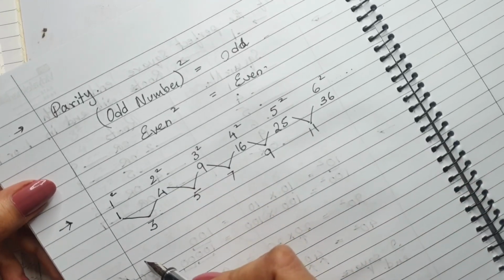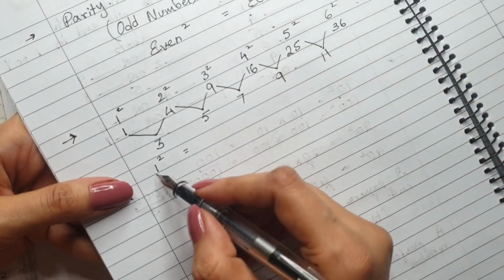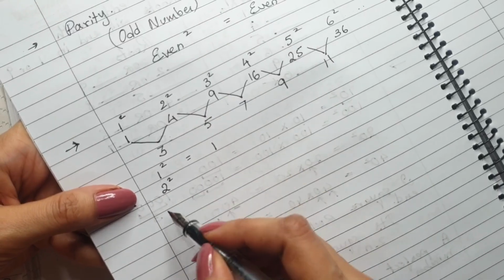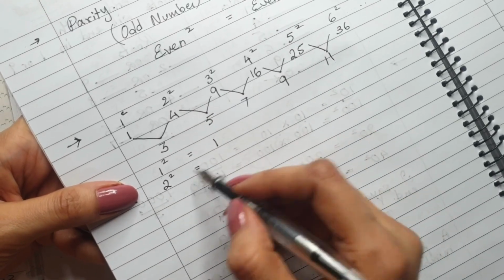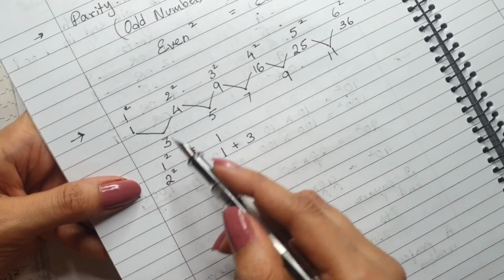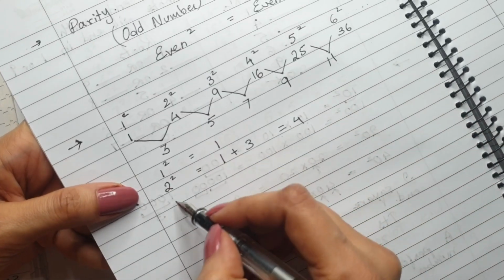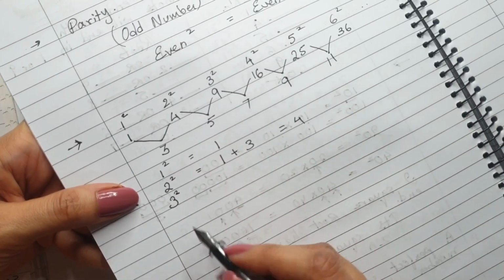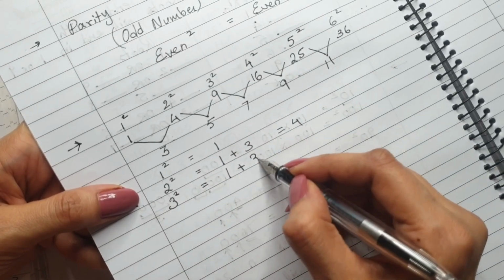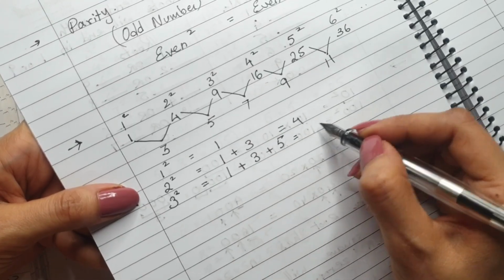If I want to write the square of 1, I will write the first odd number. If I want the square of 2, I will write the sum of the first two odd numbers. 1 plus 3 equals 4. If I want 3 square, that will be the sum of the first 3 odd numbers, 1 plus 3 plus 5, and that is 9.